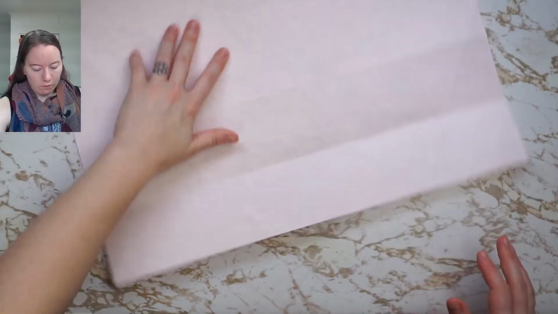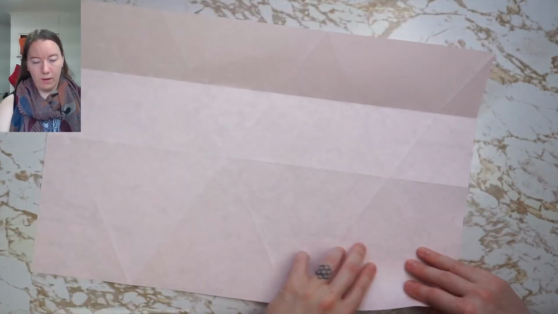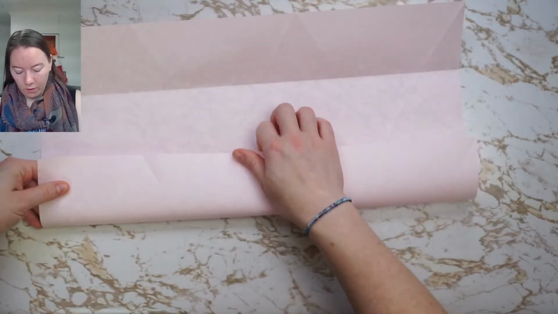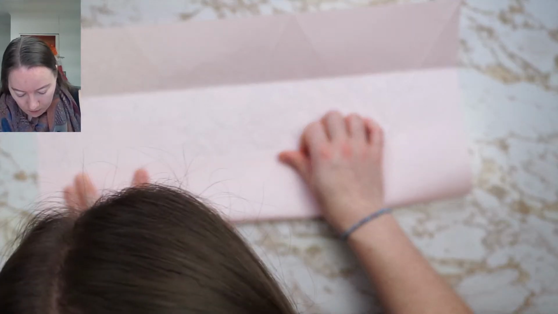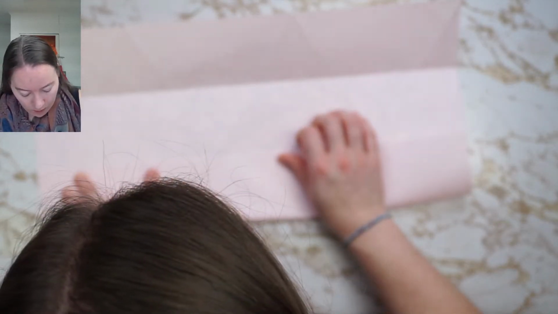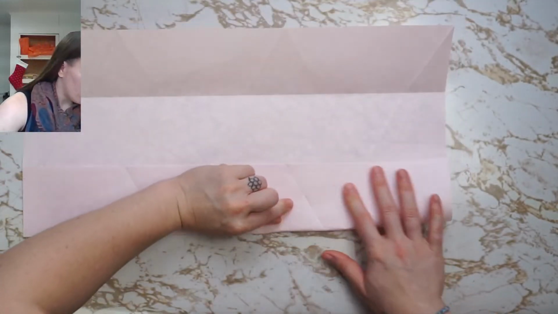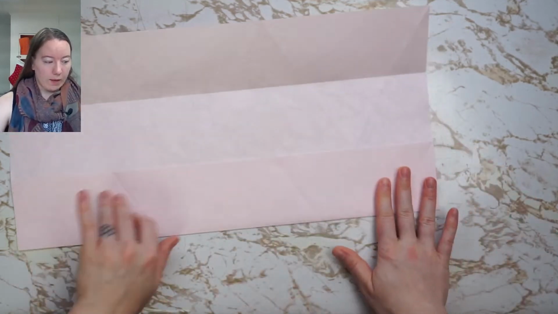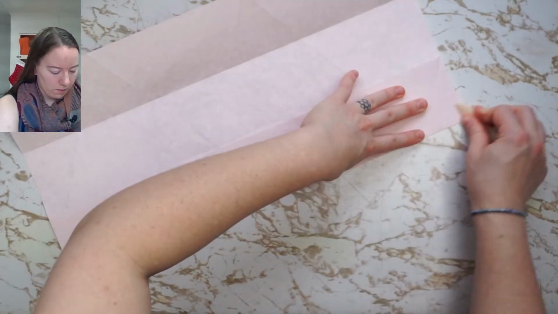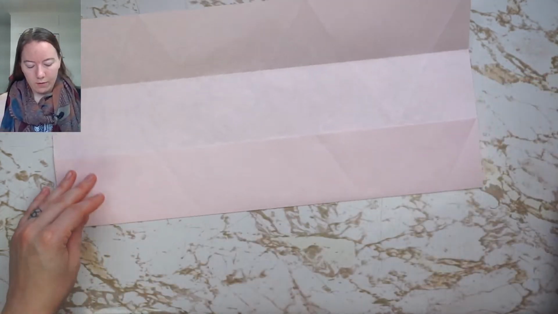And I'm going to rotate around, so I'm always folding with the raw edge going away from me. And fold the raw edge into the center instead of folding the center and bringing the center to the raw edge, just for accuracy.